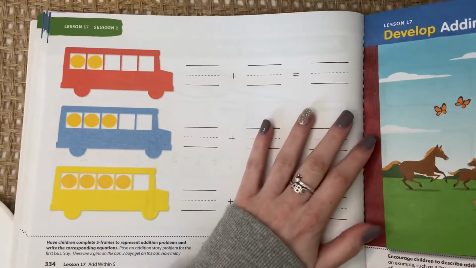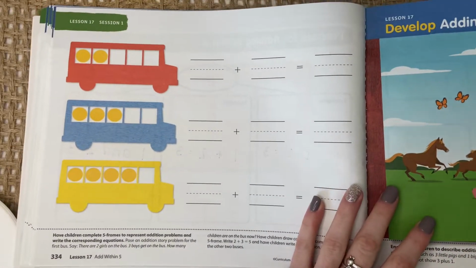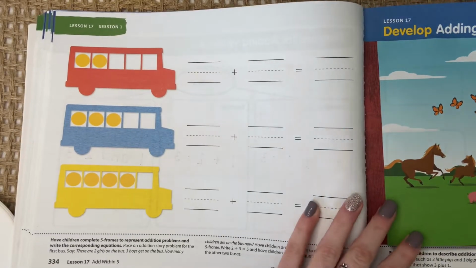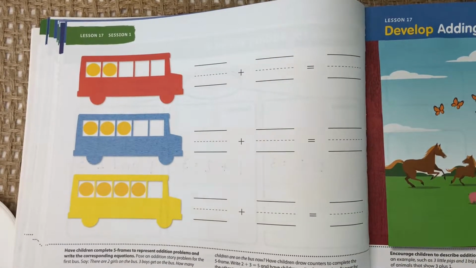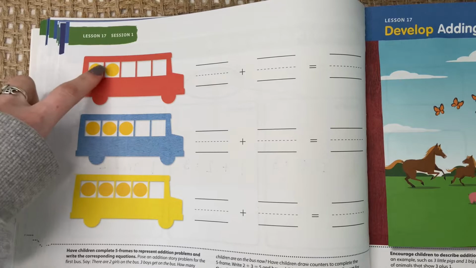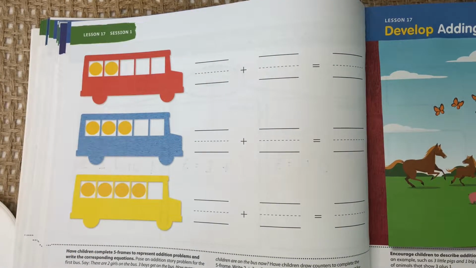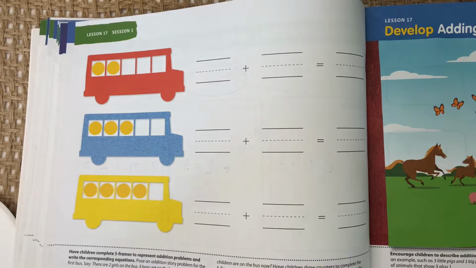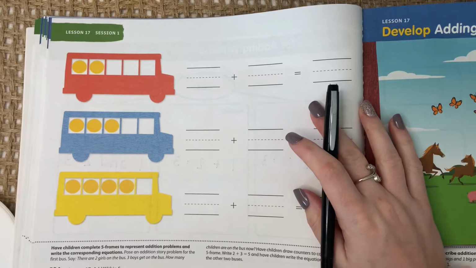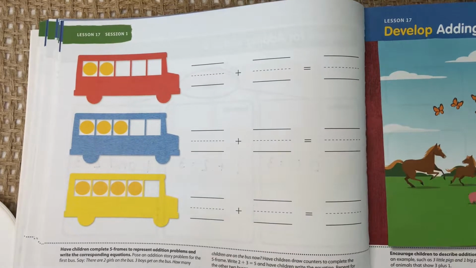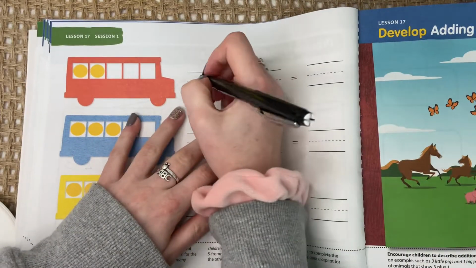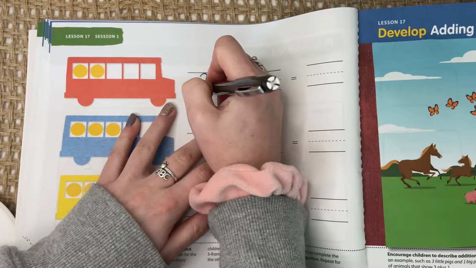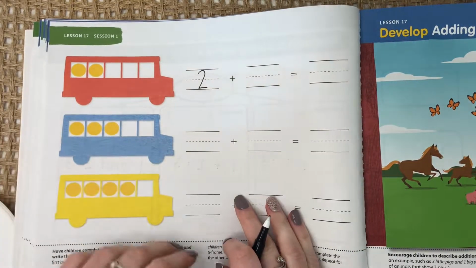Okay, we have one more page to do today. One of these problems I'm going to do with you, and then the next 2 you get to do on your own. So we are going to start off by looking up here at this red bus. How many kids are in the bus right now? Remember, these circles, we're pretending that those are students on the bus, okay? Those are kids on the bus. So how many kids are on the red bus? 2, right? We have 2 kids on the bus so far. So we're going to fill in this first number in our number sentence with a 2. Okay, 2 kids are on the bus so far.